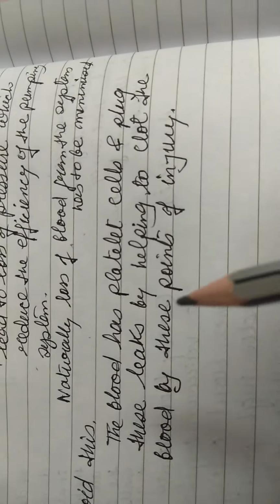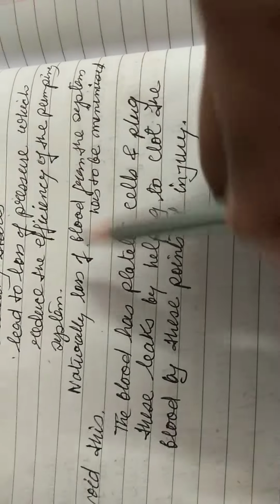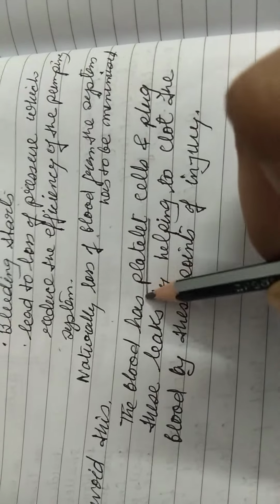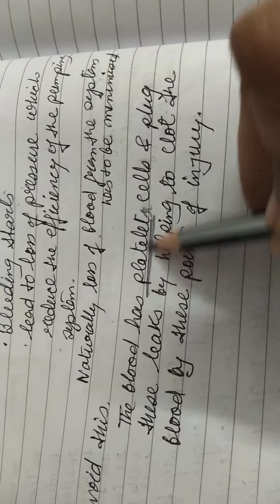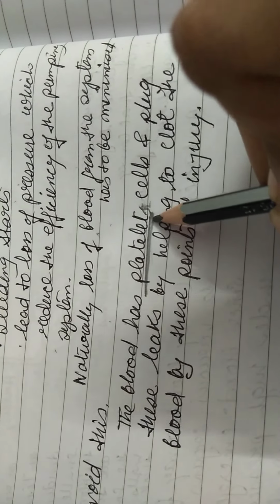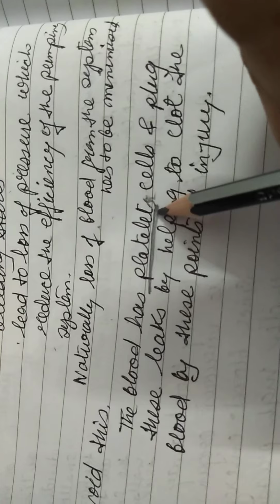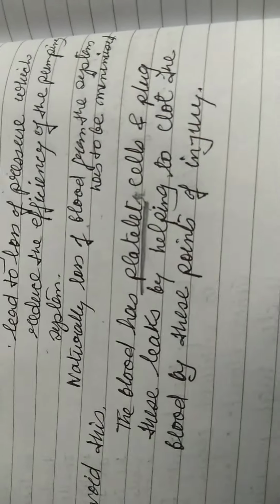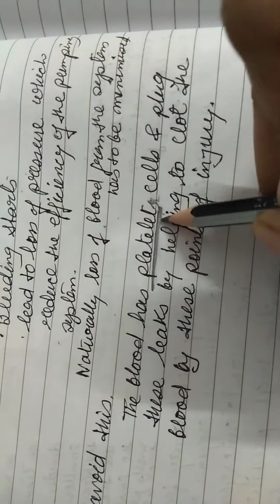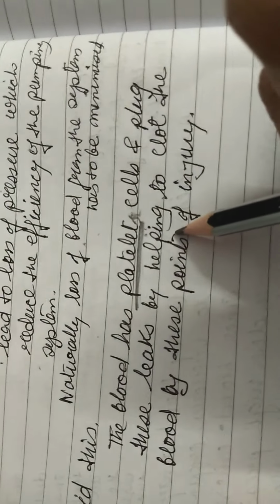So the blood has these platelet cells. They have platelets. These platelets help to develop a clot, and that stops the bleeding, right? So these platelets help in blood clotting.